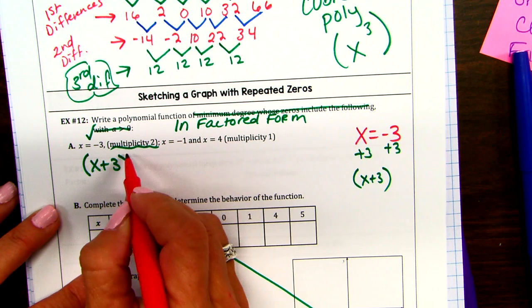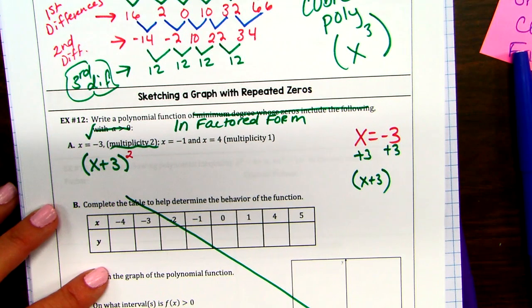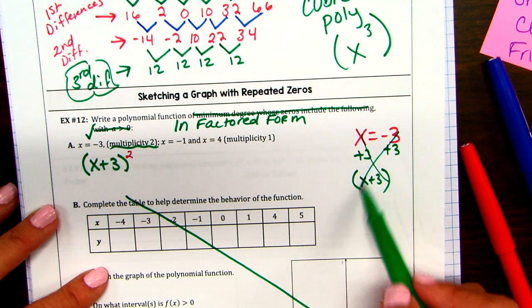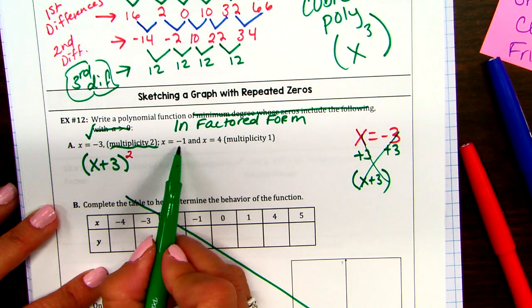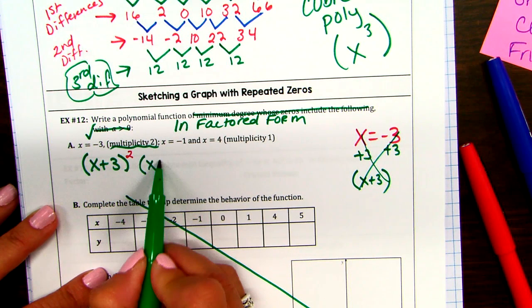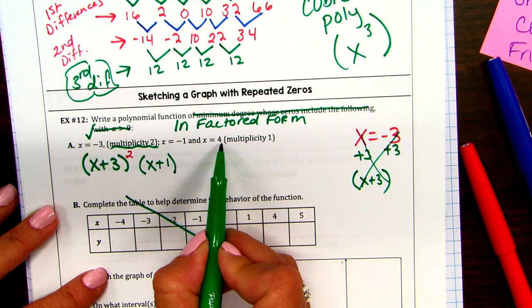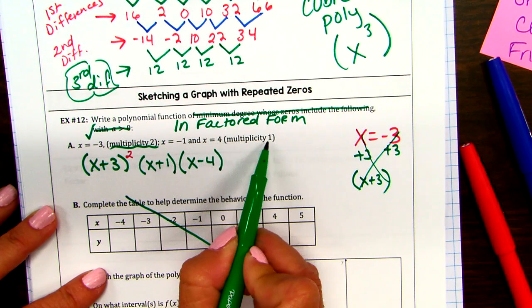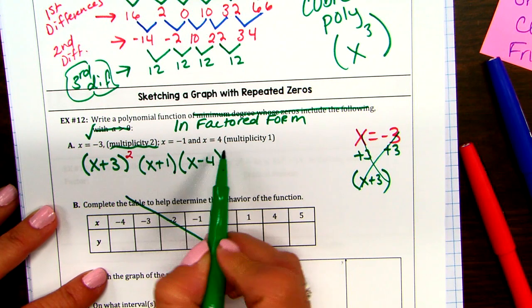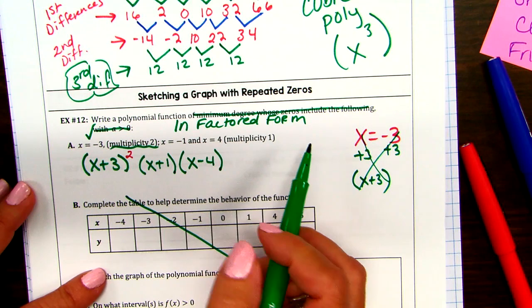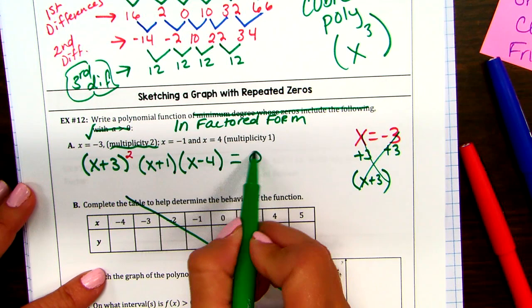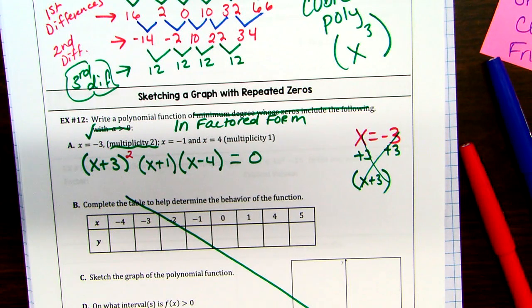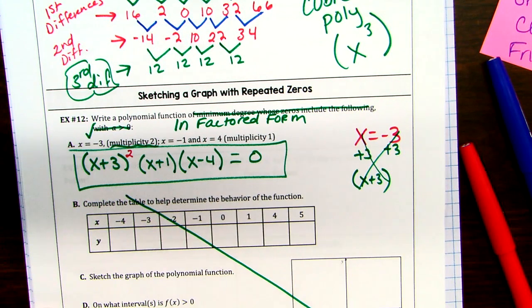Put a squared, a 2, because there's 2 of them. Do I need to show this work? Oh, no, you don't have to show that work. When I bring -1 to the other side, I get +1. And when I bring 4 to the other side, I get -4. And these are both multiplicity 1. You can put the 1s there, but it's kind of a rookie thing to do. You could put equals 0 at the end, or you could have put f of x equals this. But that's the factored form.